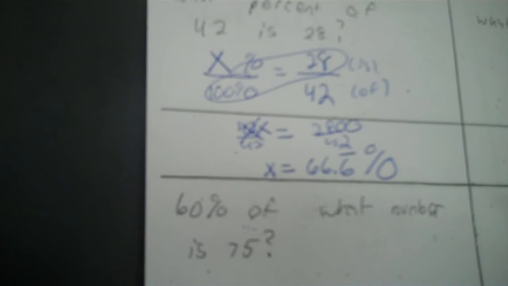Now look at where your X was at. If it has the percent sign after it, label your answer percent. That's what percent. If you got 28 out of 42 on a test, that would be your percent. Not great, not flunking though. What is 75% of 180?